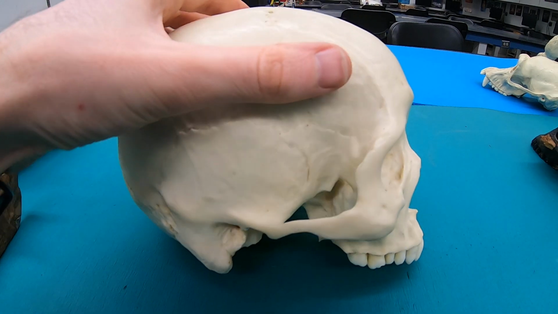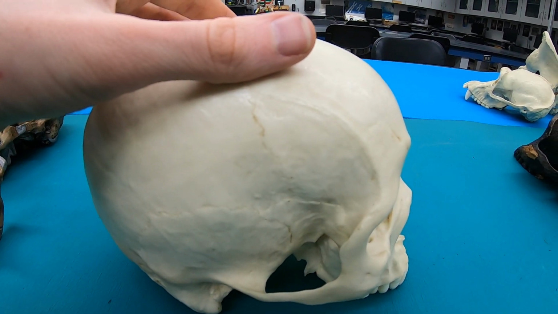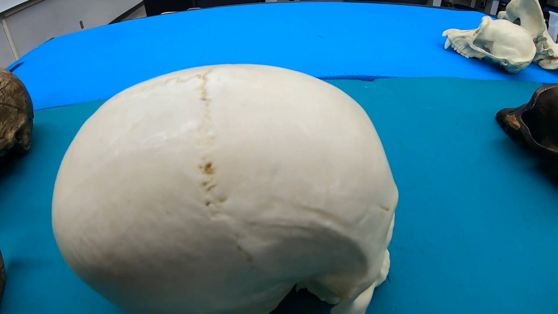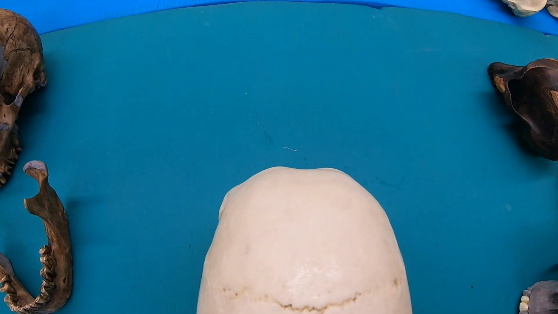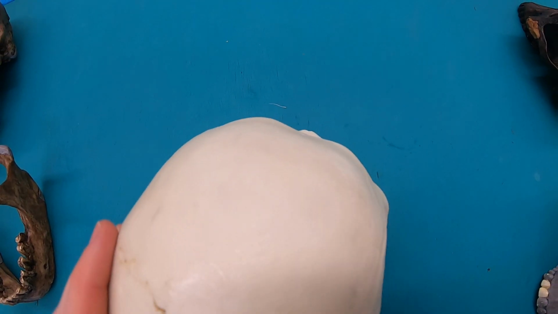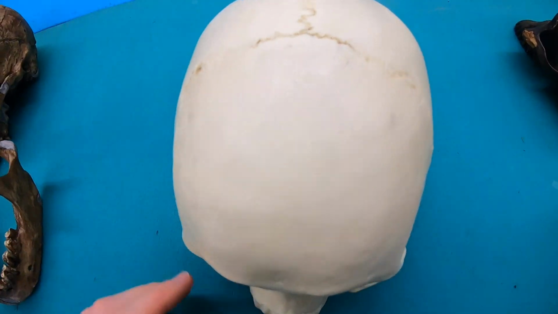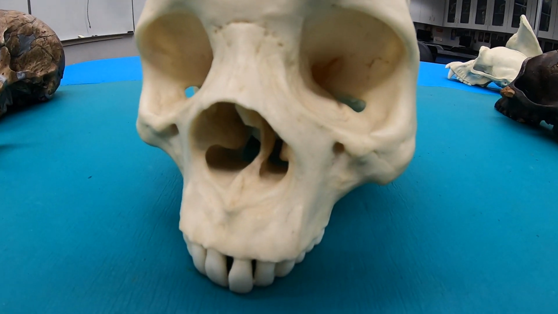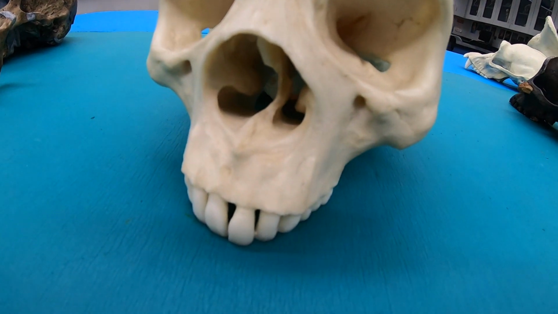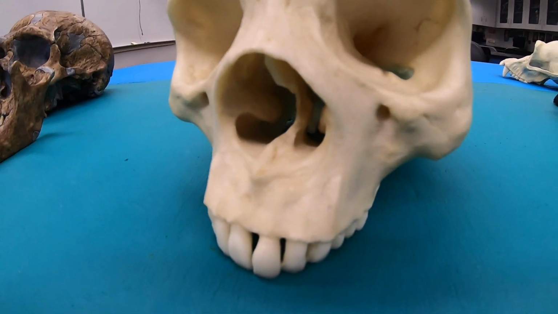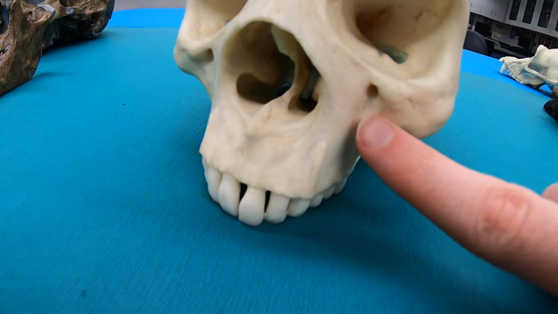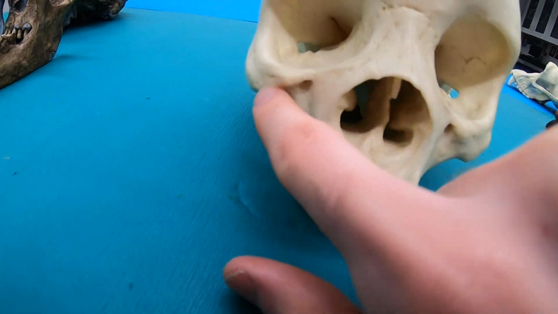Gone is any sense of postorbital constriction, and instead that part of the skull is increased in size, reflecting an increase in brain size overall. Another distinctive characteristic of modern humans is the fact that our faces don't puff out like that of Neanderthals. Instead, we have what's referred to as a canine fossa, this depression that we see here and once again over here.